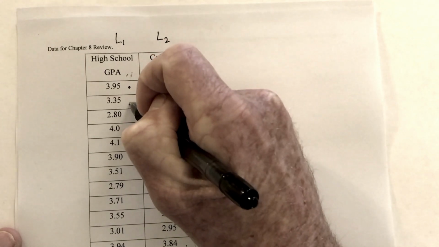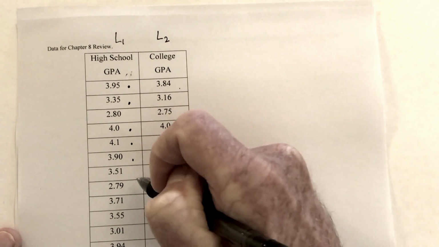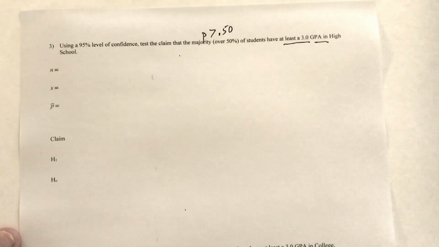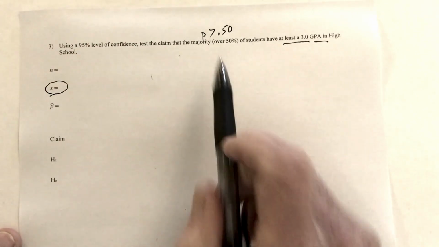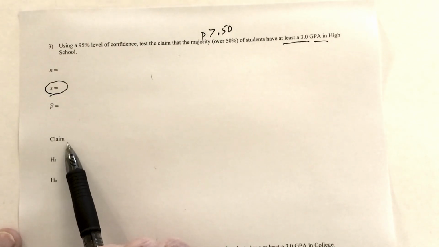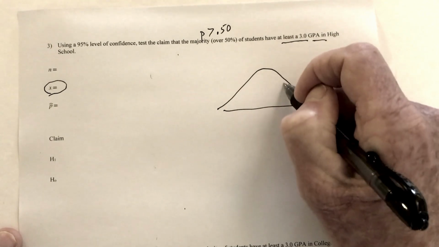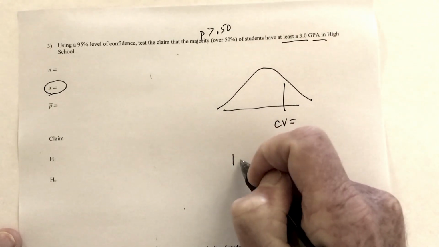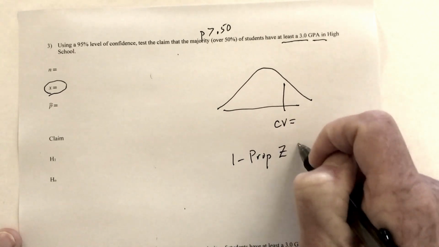So you would just go through and count how many people have at least a 3.0. So 1, 2, 3, 4, 5, etc. So you count how many people, and then that's what goes right here. And then the claim would go here, and then finish up the H1 and H sub O. And then of course there is the normal distribution, and then look up the critical value. And on the calculator, you can use the one proportion z-test.